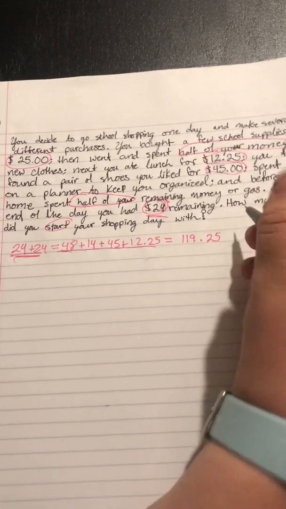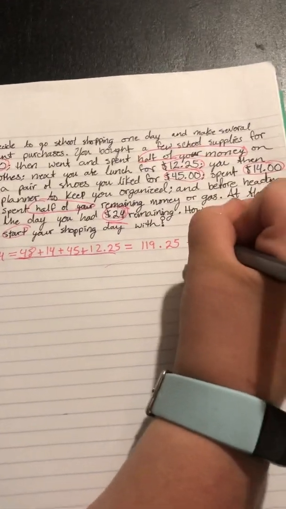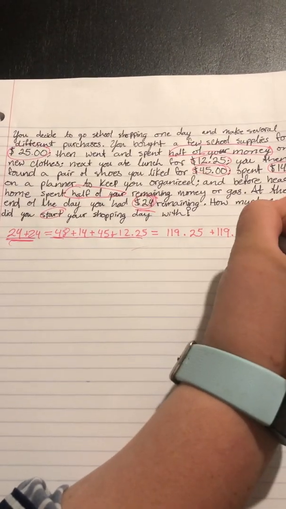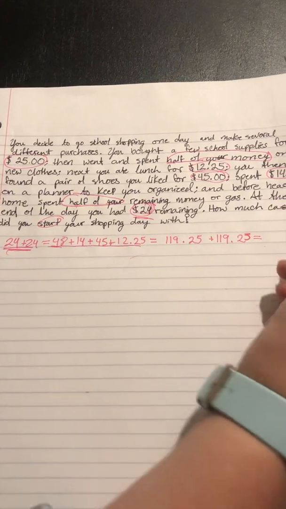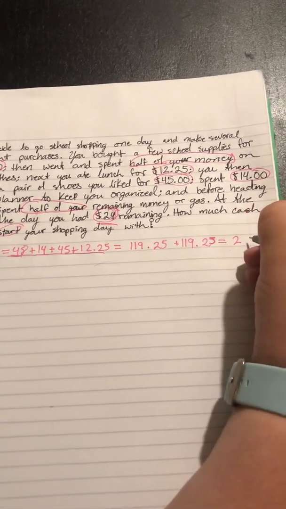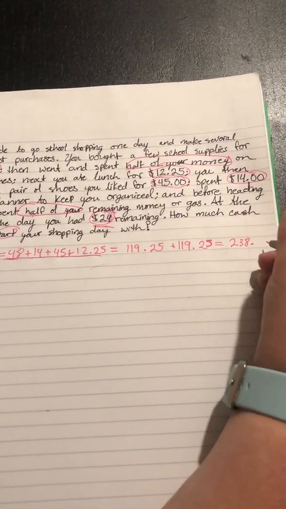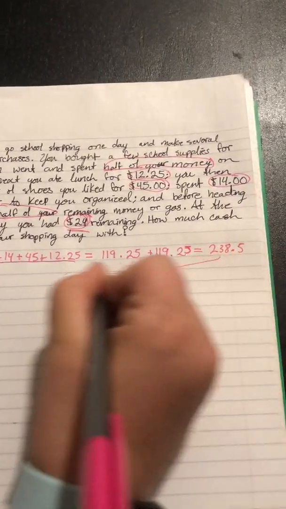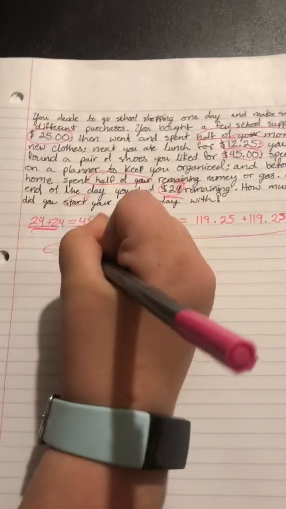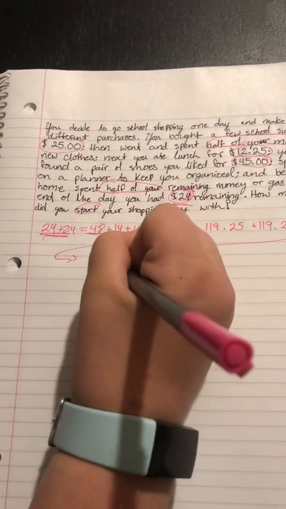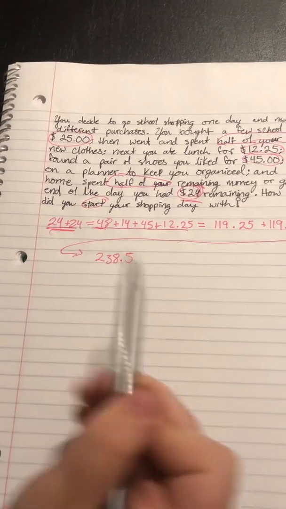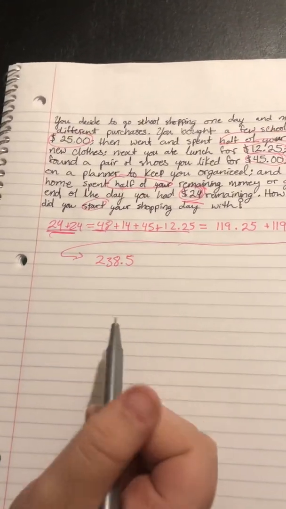So what we need to do here is add 48 and 119.25 together, and that equals $238.50. I'm going to bring this down here. So that's how much we had before we spent half of it on new clothes.